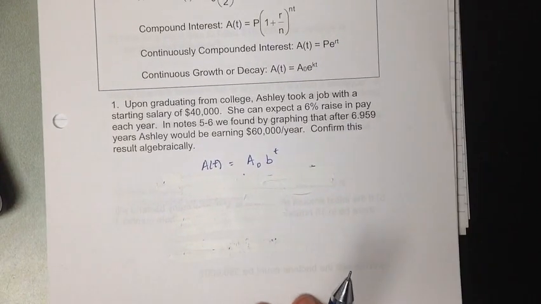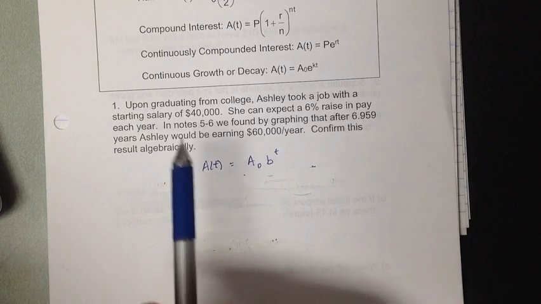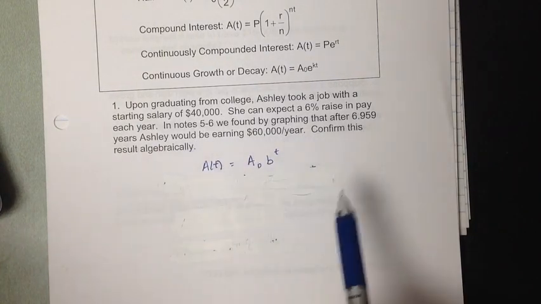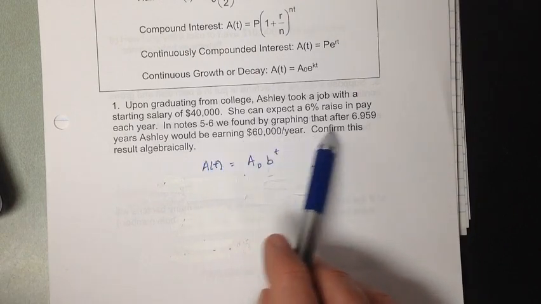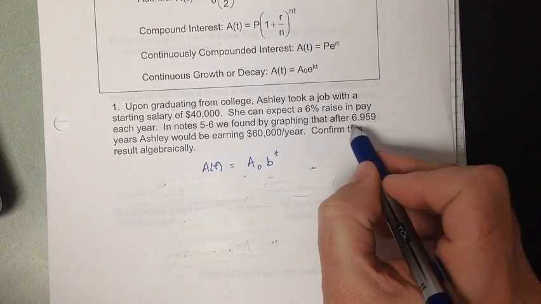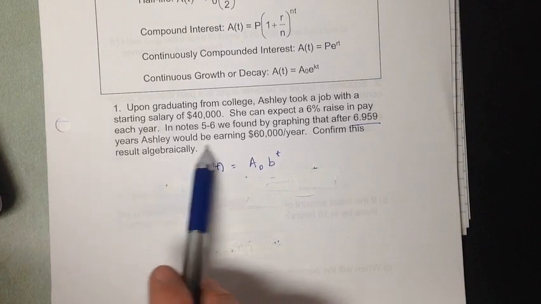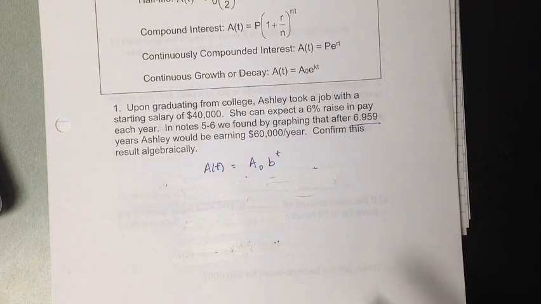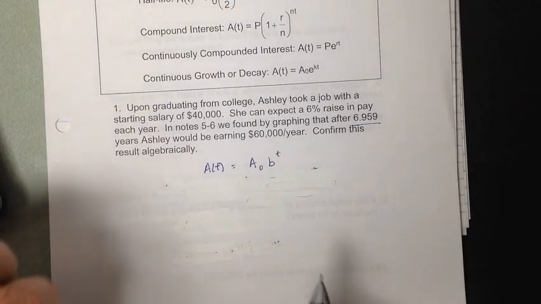Okay, upon graduating from college, Ashley took a job with a starting salary of $40,000. She can expect a 6% raise in pay each year. In the notes for 5-6, we found by graphing that after 6.959 years, Ashley would be earning $60,000 a year. Confirm this result algebraically. So now we can solve this directly instead of solving by graphing.